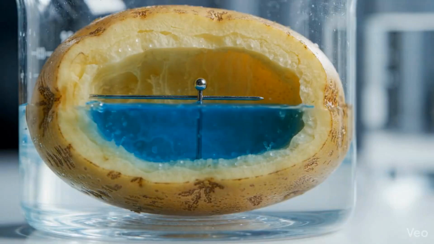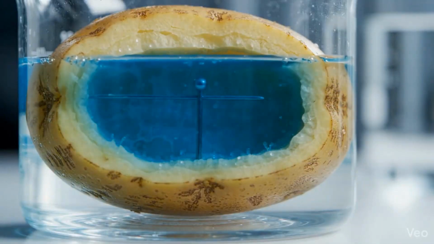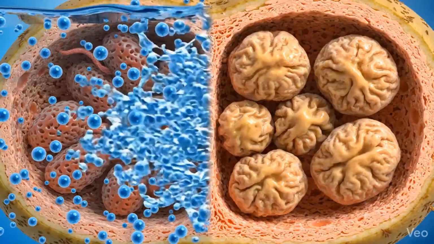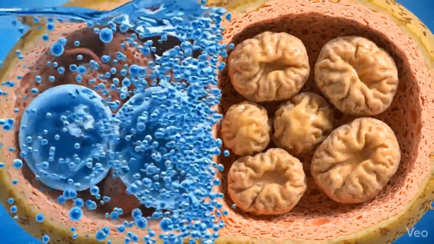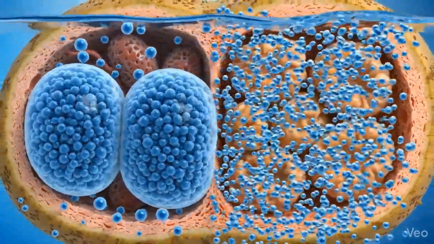The water level inside rises from the bottom up. But how did the pure water get through the solid potato? The pure water outside is a hypotonic solution. Because it has more water than the inside, water rushes in, swelling the cells.